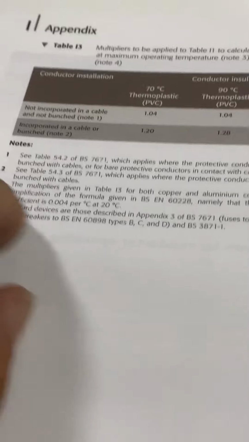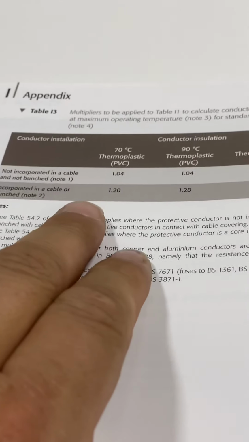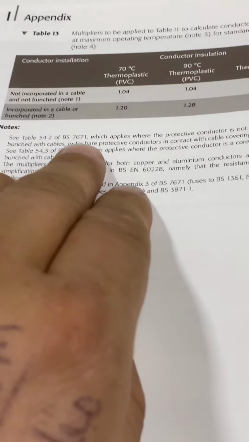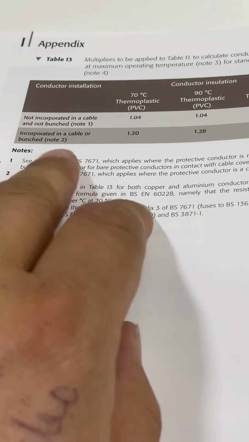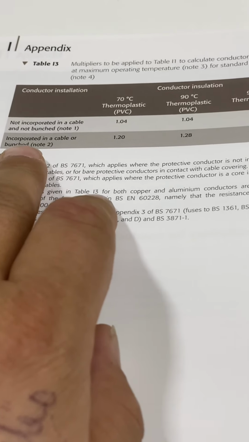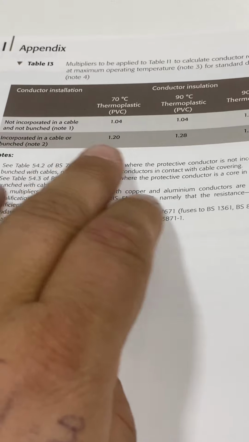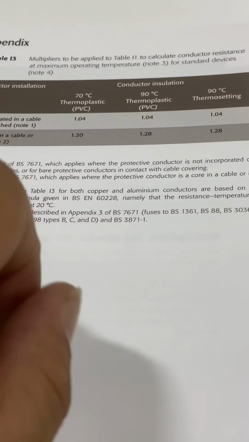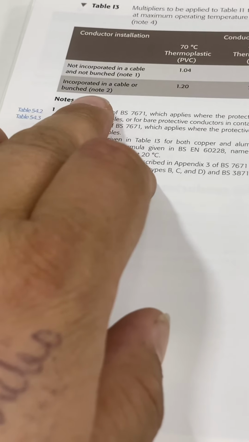Okay. So this is a 70-degree cable, which has been grouped. So we're looking at the line that says incorporated in a cable or bunched. Because it's been run, this is where everyone goes, but it's not incorporated in the cable, it's single cores. Right? It's that last piece where it says bunched. Because the cores are in the same conduit, they are bunched together, aren't they?